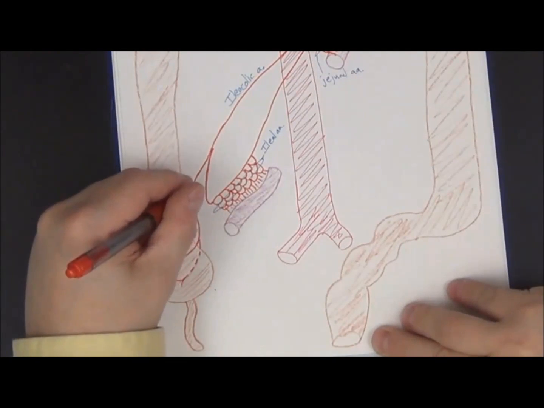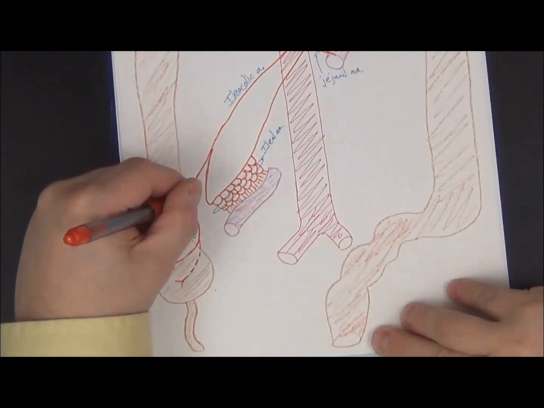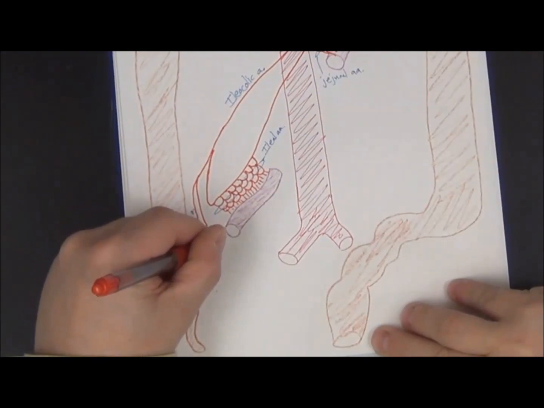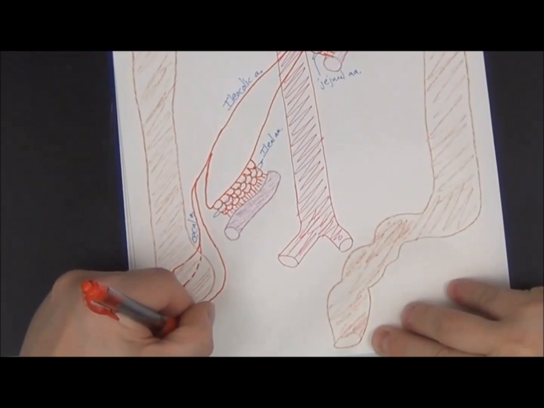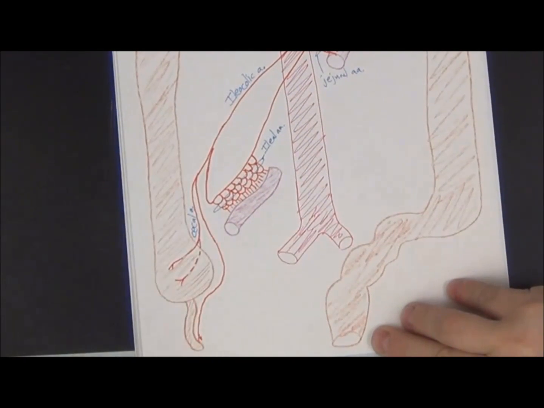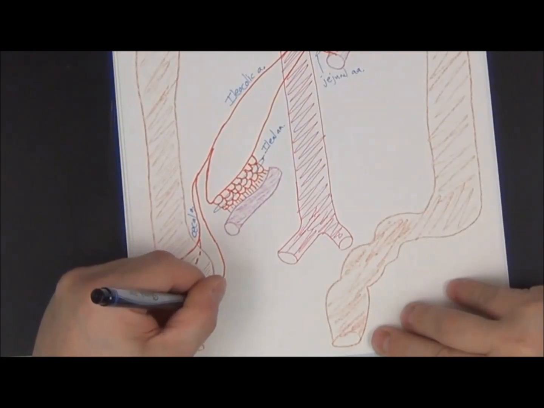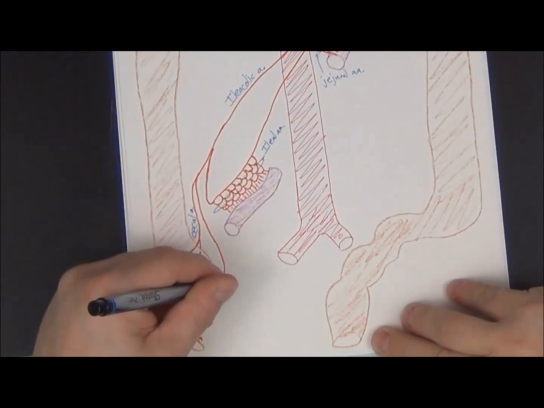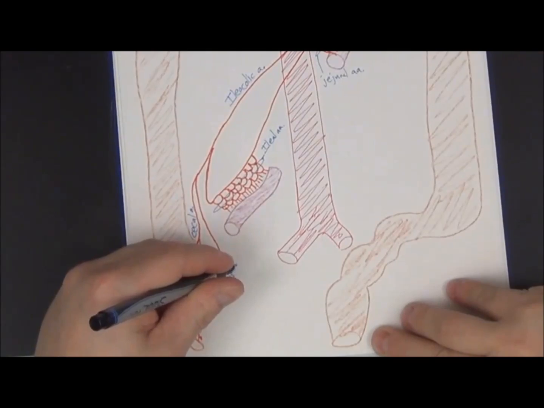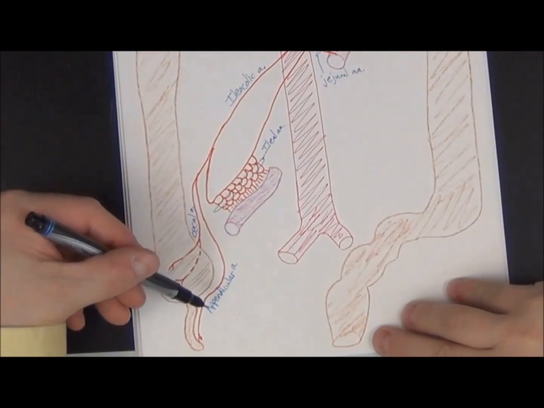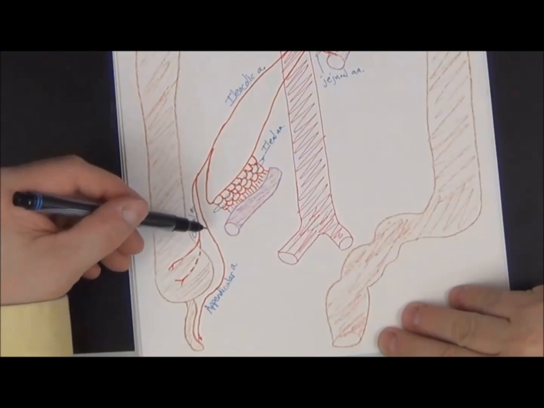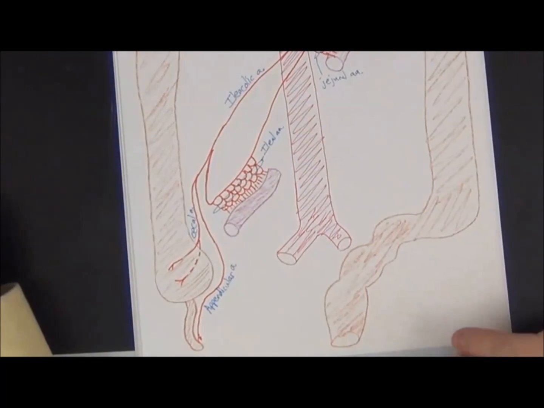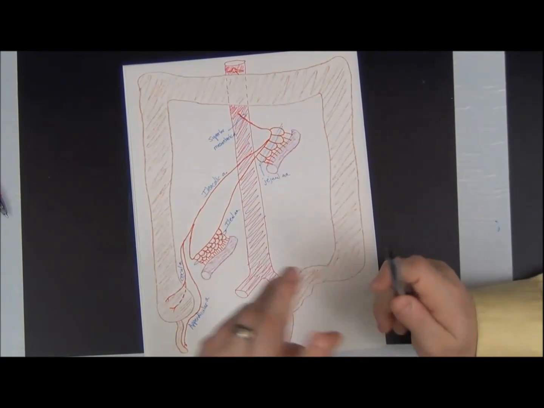In addition to that, off the ileocolic we've got a vessel that travels down through the mesentery of the appendix to get to the actual appendix itself, and that is the appendicular artery. Good to find your ileocolic when you're looking for the appendix, when you're doing a removal of it, appendectomy. You need to make sure you get the blood supply and completely seal it off before you're done.